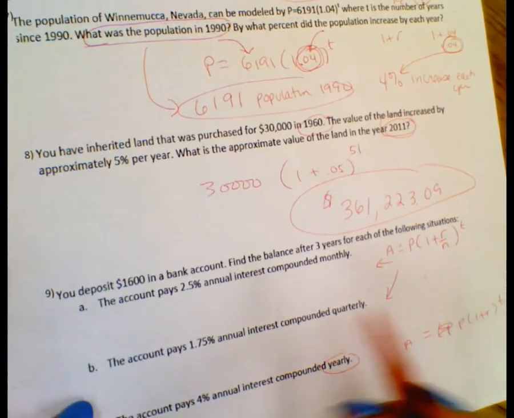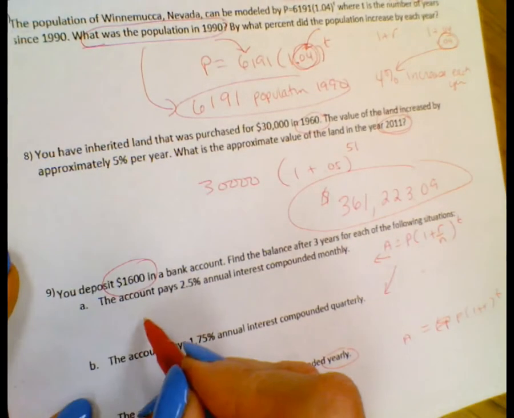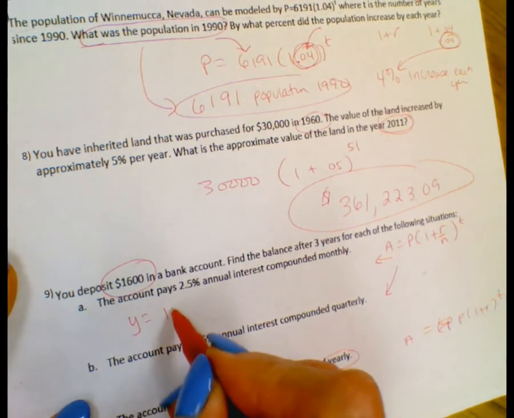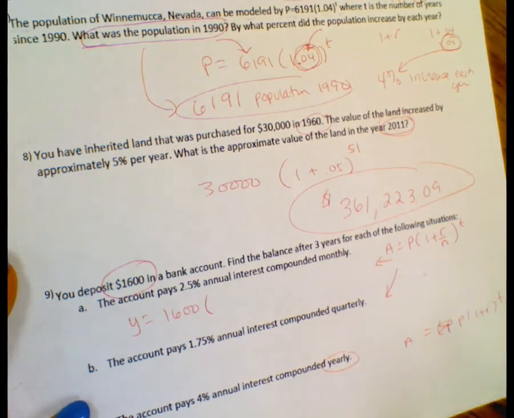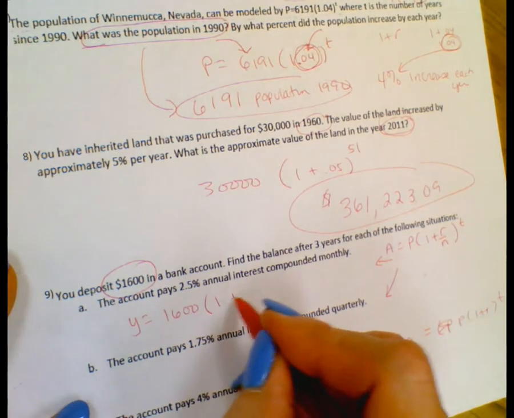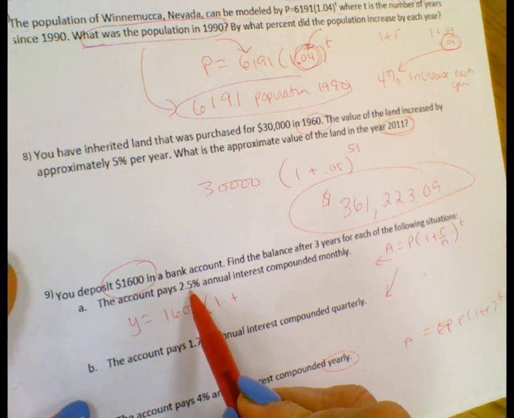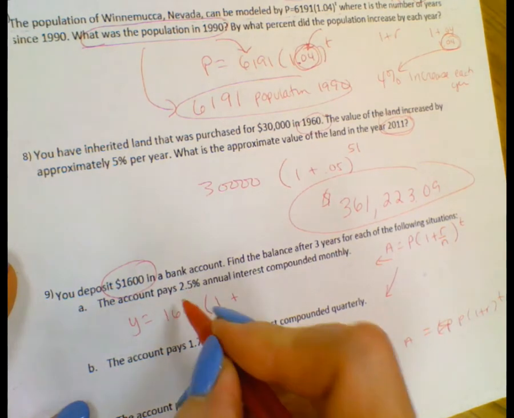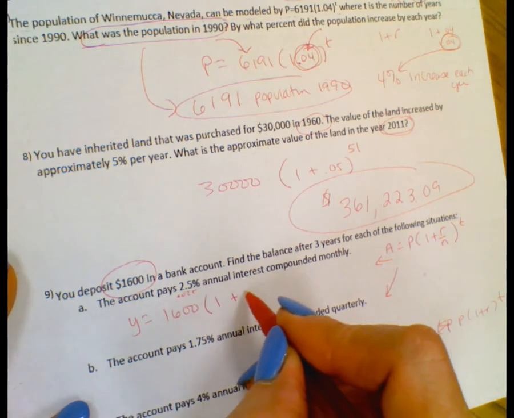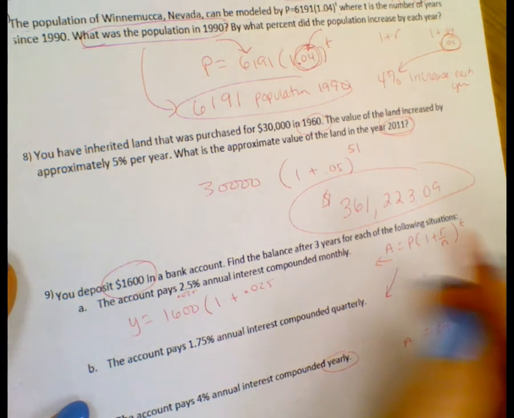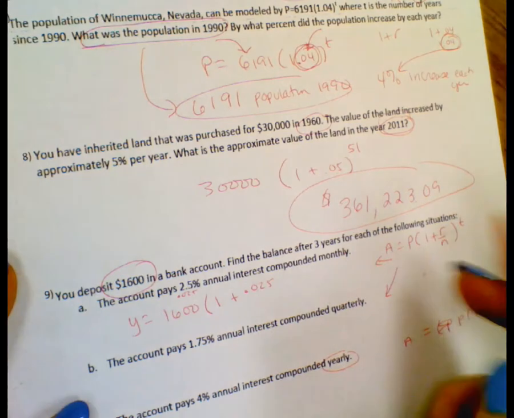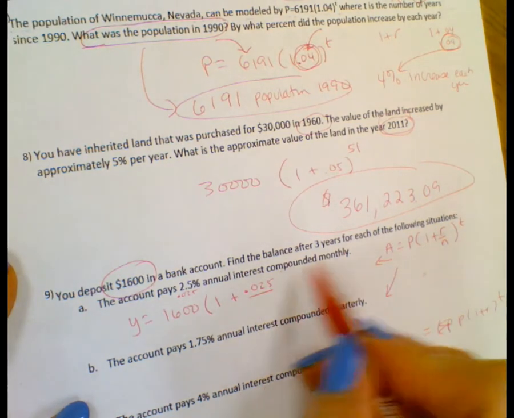All right, so ready? Starting money is $1,600. Put a 1. Interest rate is 2.5%. So let's move our decimal 2 places to the left. So that's going to be the top number of this fraction right here. That's the R, divided by N. It says compounded monthly.